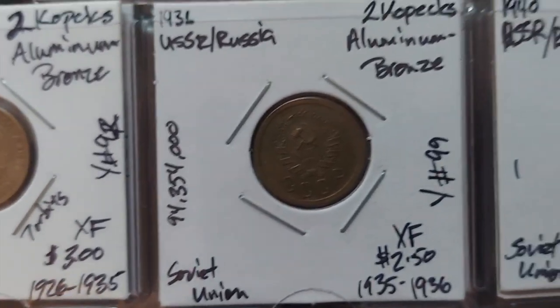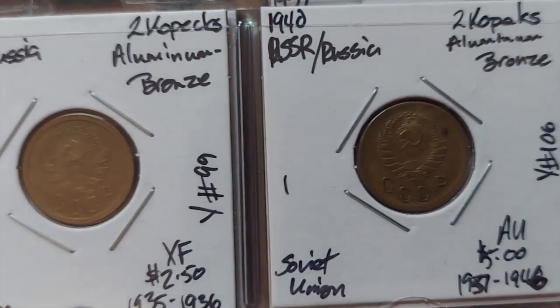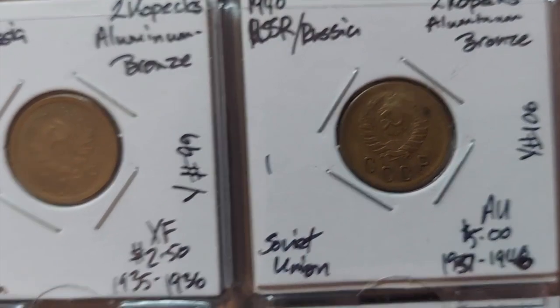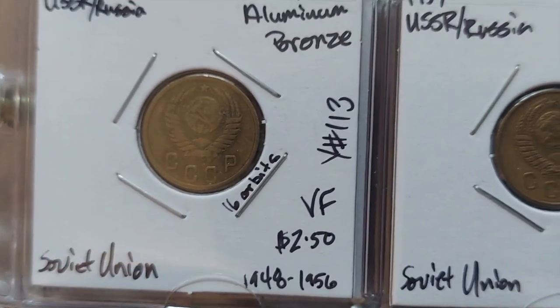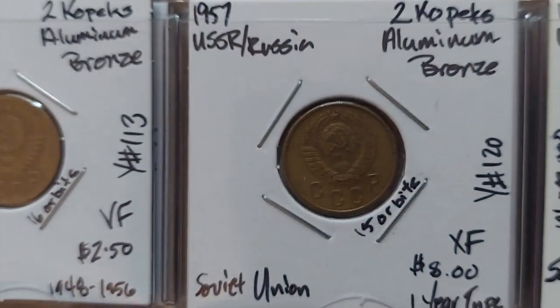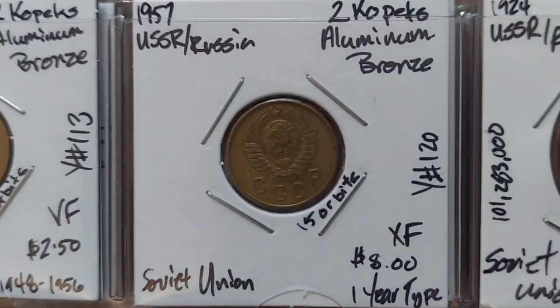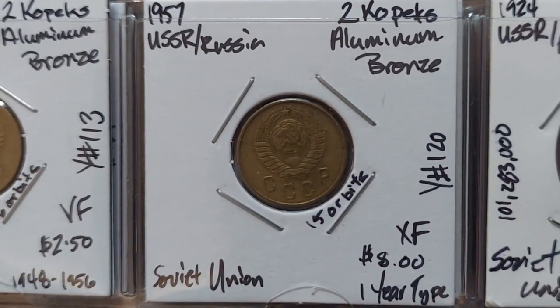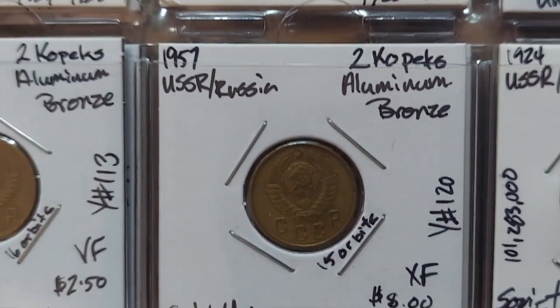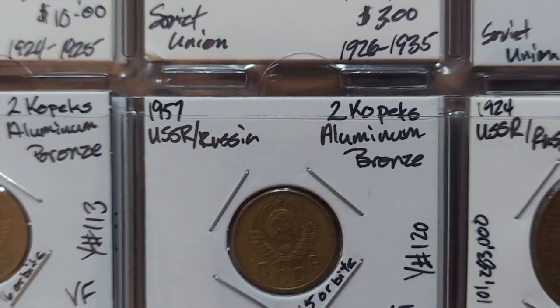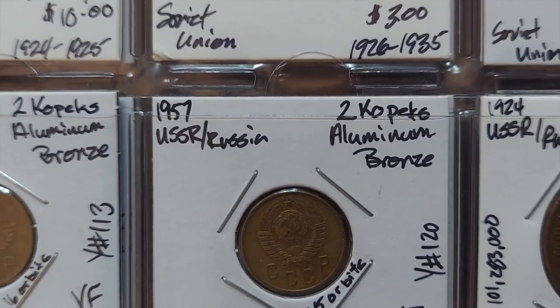Again, they follow the same pattern with the orbits of the ribbon around the wreath. And 1957 is when this coinage ended. This was the end of the Stalin era, pretty much.